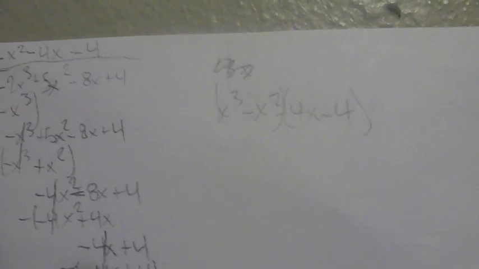We can use grouping, and then from our grouping, we can factor out the GCF.